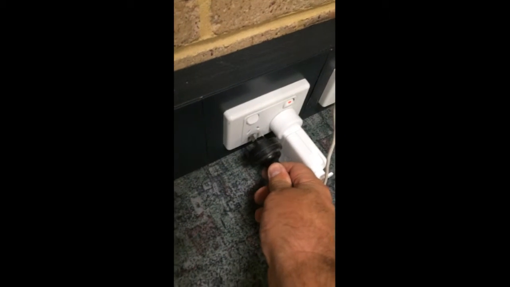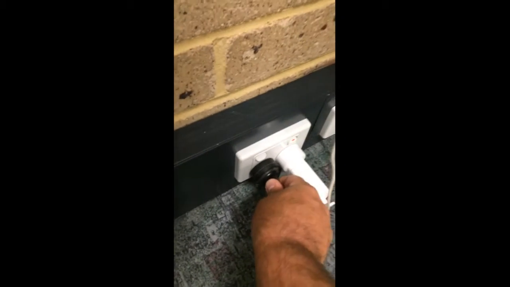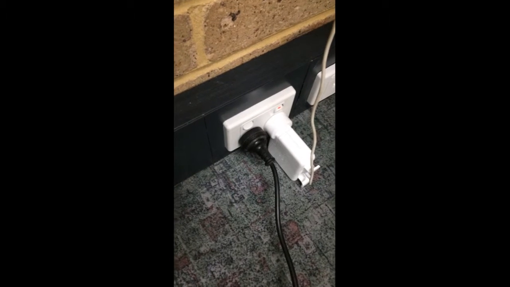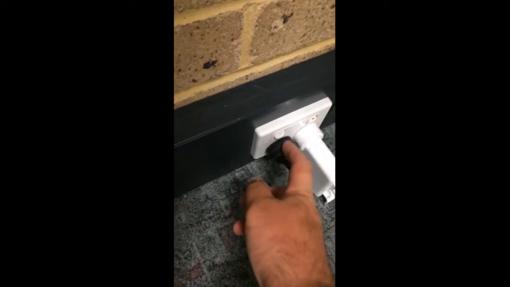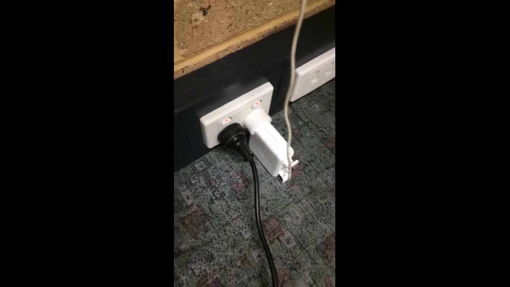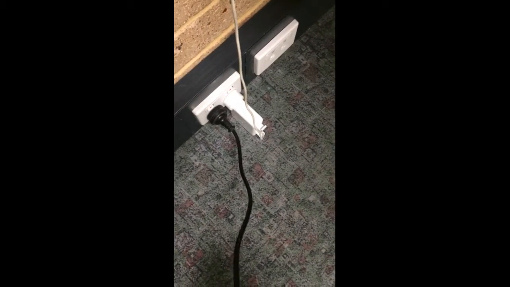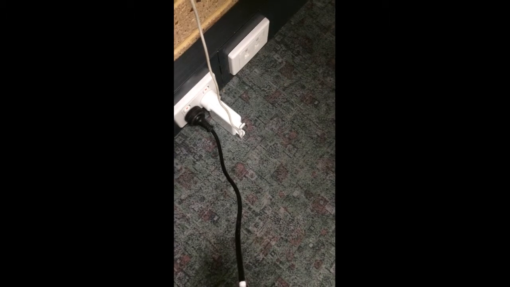goes in, and the next step is to make sure that the switch is turned on. The next thing that we need to do is to make sure that the power plug is connected to the printer. So on this particular printer, we can see that the power plug is going to go into that one there.